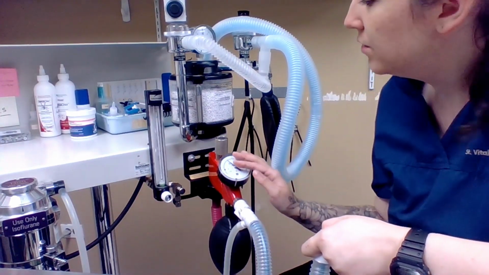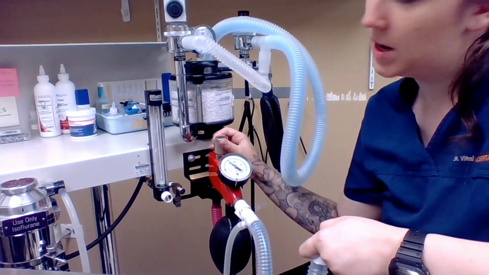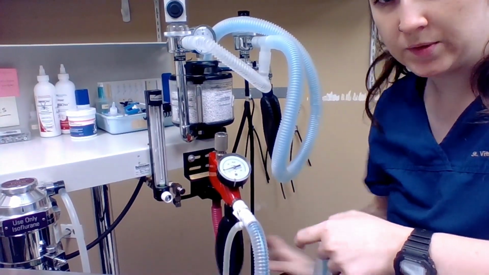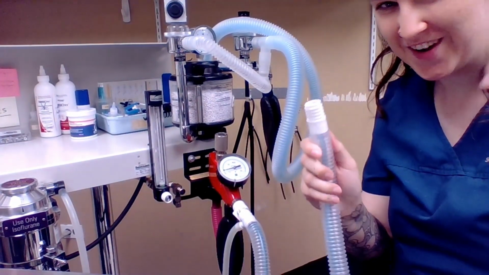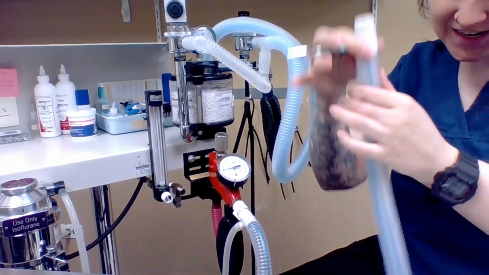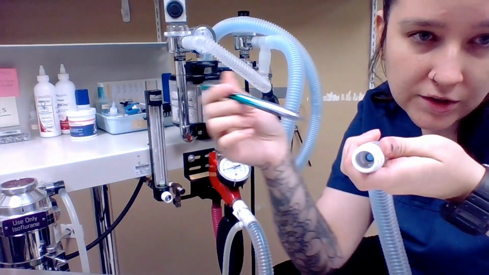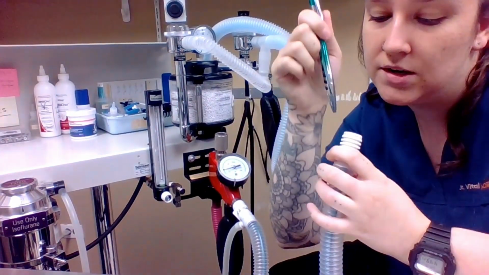Perfect, so it hasn't moved, which means I can now open my pop-off valve. The pressure will come down, the bag will empty, and I can take my thumb out of the end of that. Now that was to test the integrity of the outer tube. We do also have to check for leaks on the inner tube. So I have a pen that fits right into that.